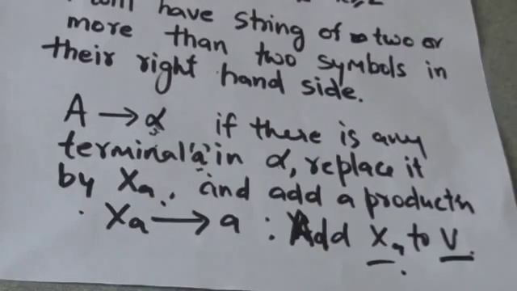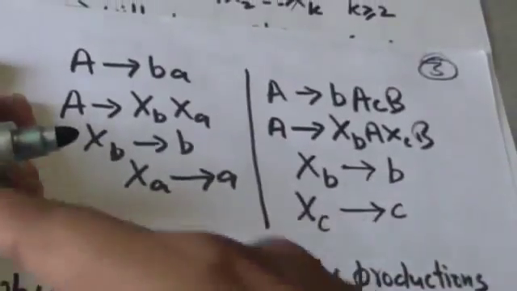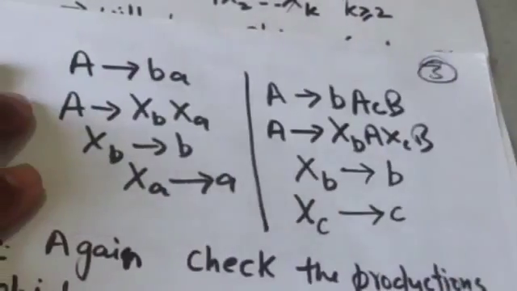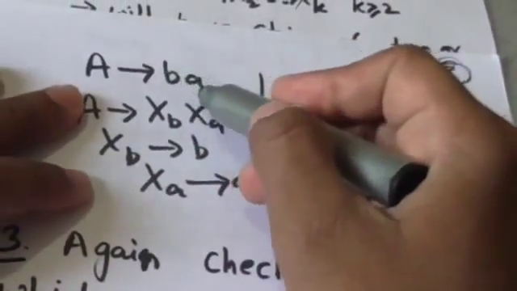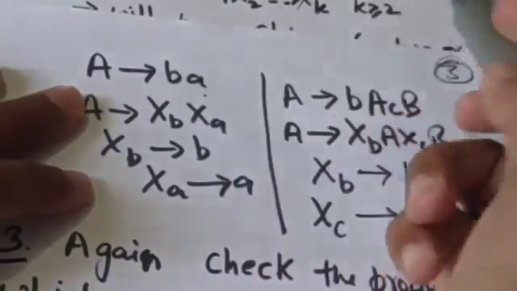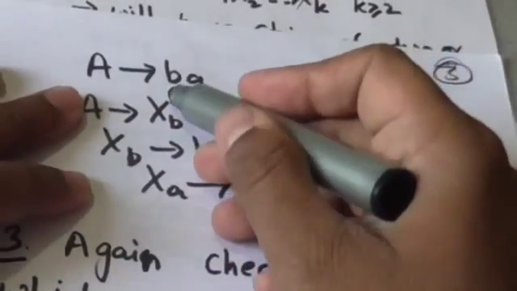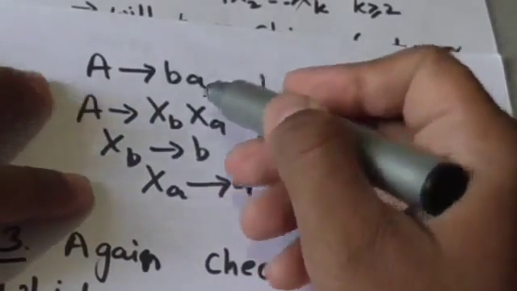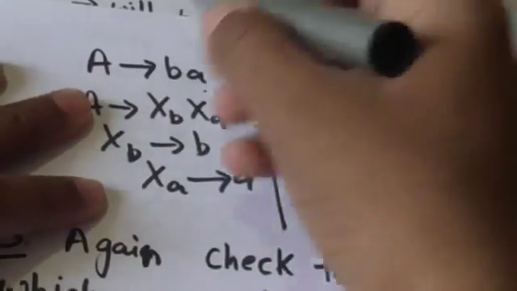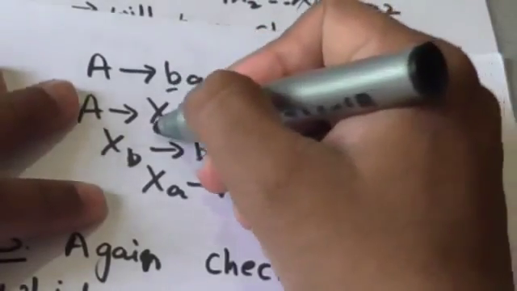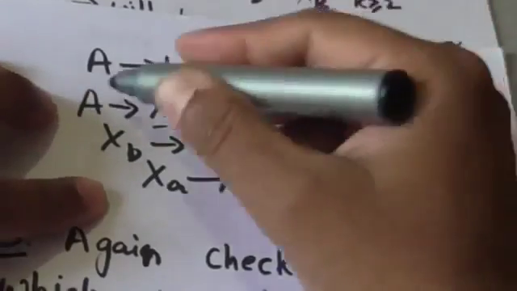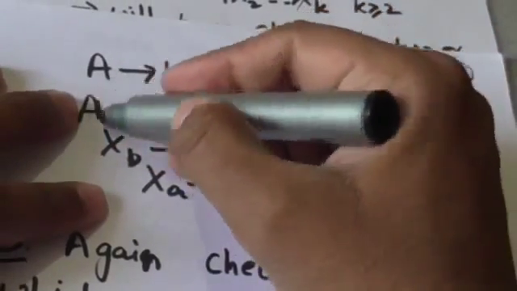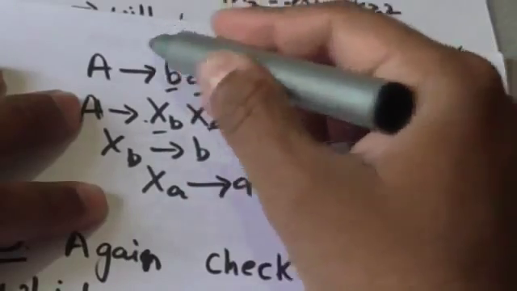Now see, for example, after removing unit productions from grammar G, we have a production A derives ba. Now this production is not in Chomsky normal form. So what will we do? We will replace the terminal b by Xb, terminal a by Xa. So we have got a new production, A derives XbXa.